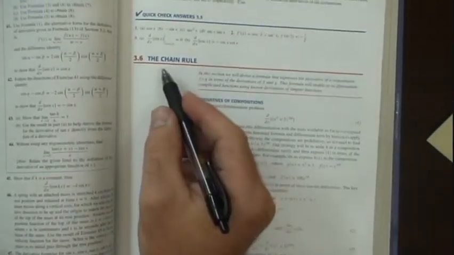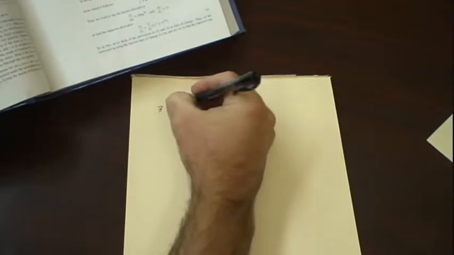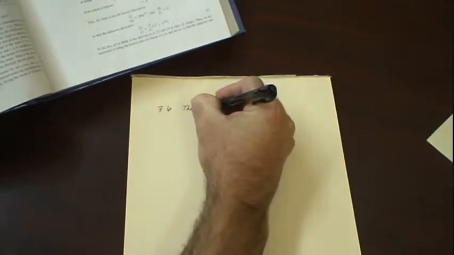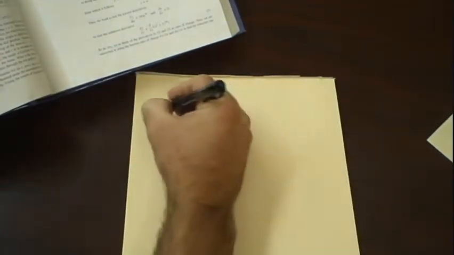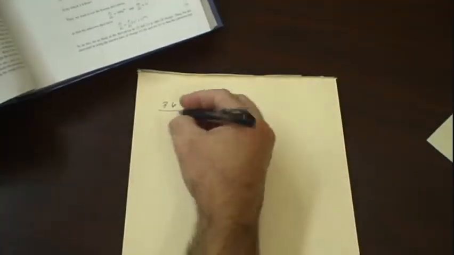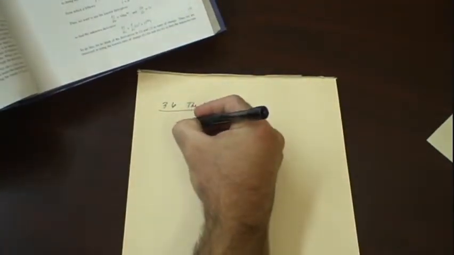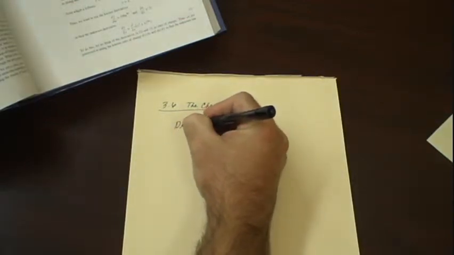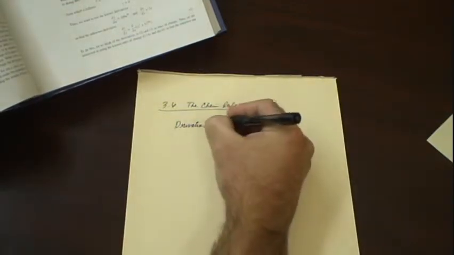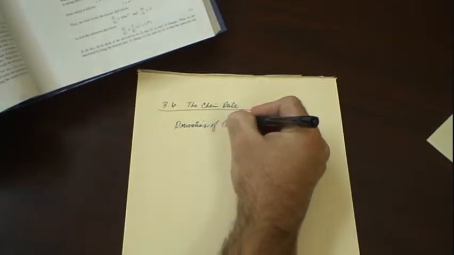So we notice that the first thing about this is that it's called 3.6, the chain rule. Okay, so that's going to be the title of this section. So then we go back to our book and we start reading, and then we pull out important stuff from the text. And the first thing we see is first subheadings, derivatives of compositions. So we'll make a subheading, derivatives of compositions.